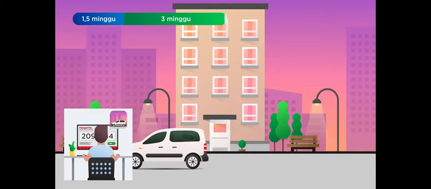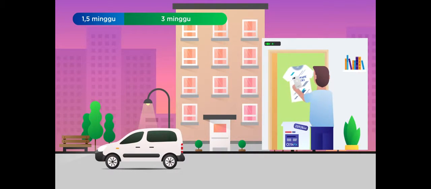Sekarang Anda telah mendapatkan hadiah Anda. Apa yang terjadi selanjutnya?